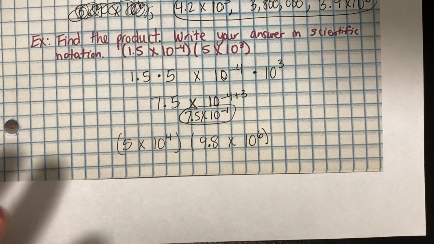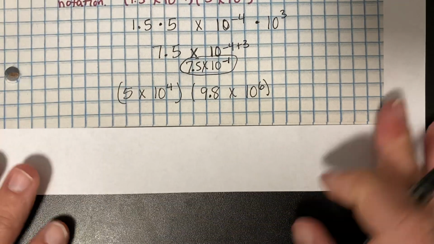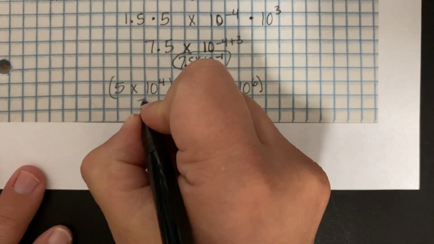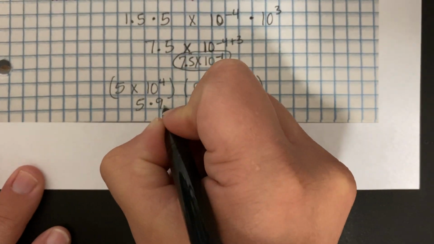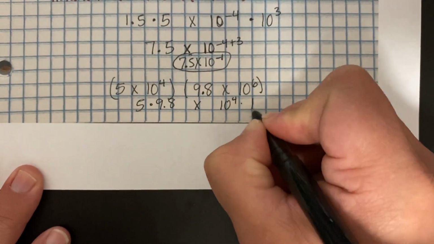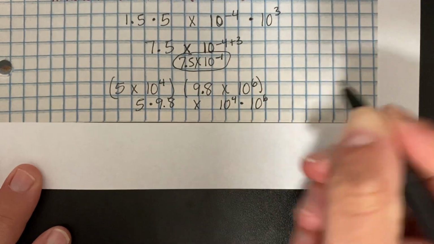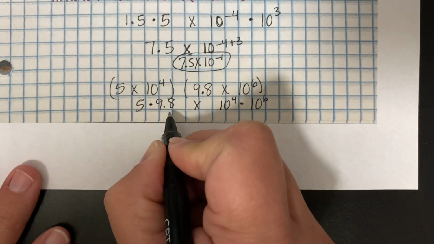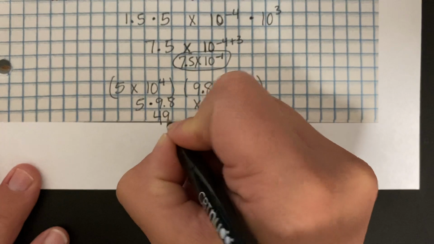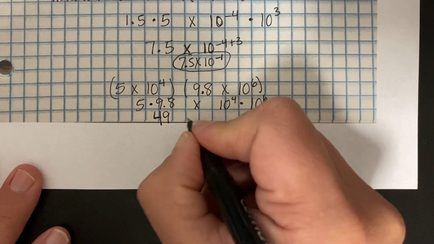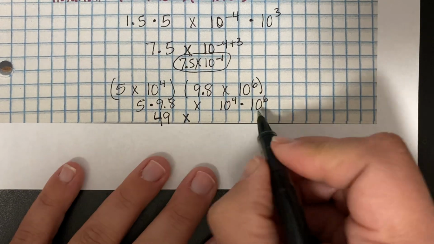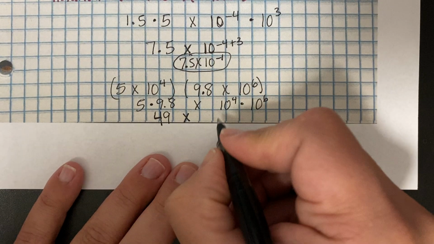Okay, I have these two. I just made up a problem. All right. Hey, I'm going to multiply my numbers. 5 times 9.8. And then 10 to the 4th times 10 to the 6th. All right, so 5 times 9.8 is 49. Throw it on a calculator. We know it's going to be a scientific notation. We're going to add our exponents, 4 plus 6.